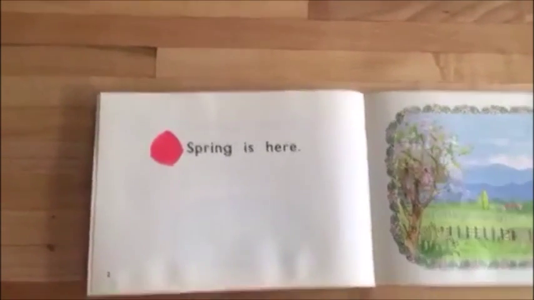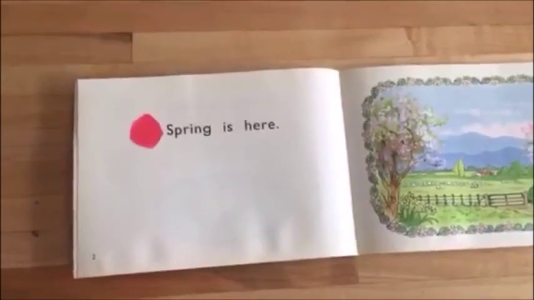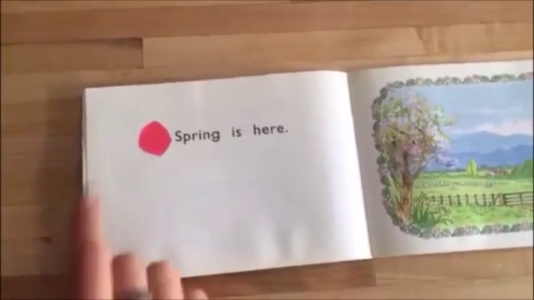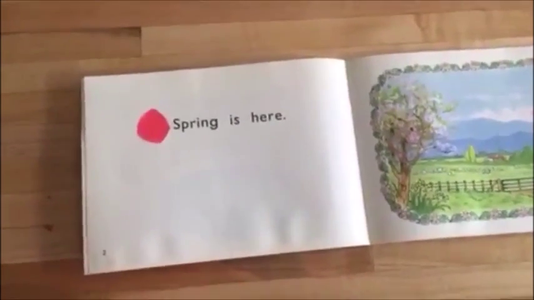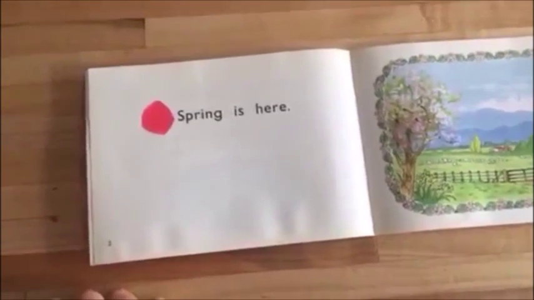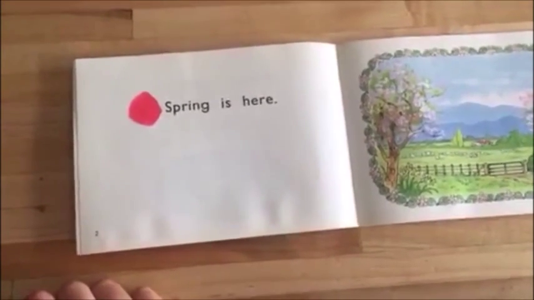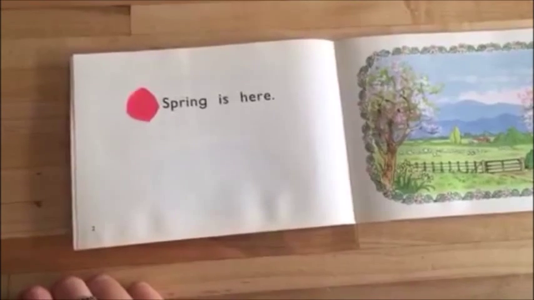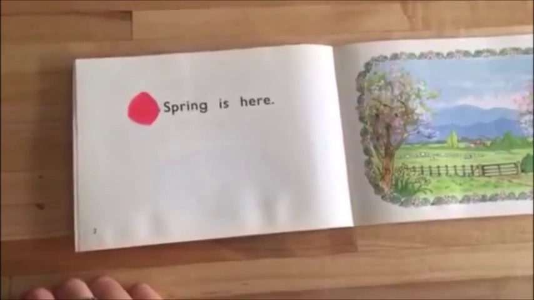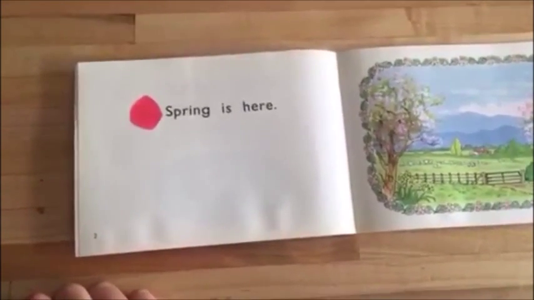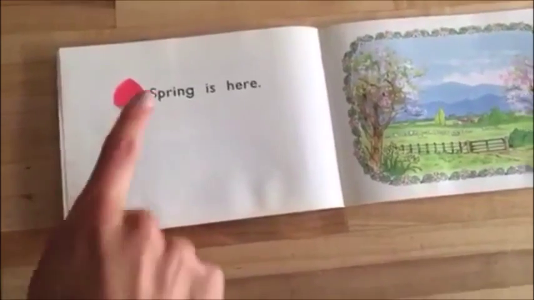When we start reading a book, we start at the top left of the text. On this page, we're going to start at the red dot. That is the top left of the page. We put our reading finger at the red dot. This red dot tells your brain, your eyes, and your finger where to start reading. Watch me point with my reading finger to the red dot to show where my reading finger and eye should be when I read.